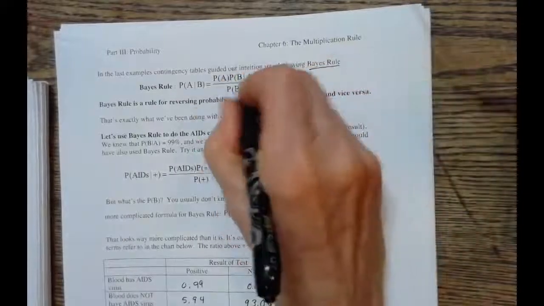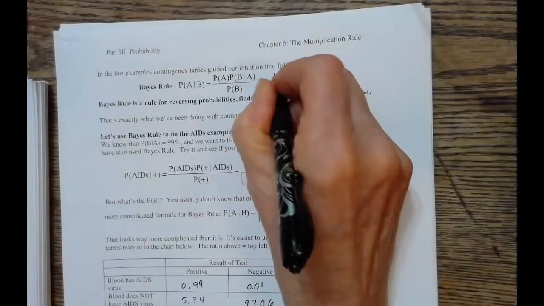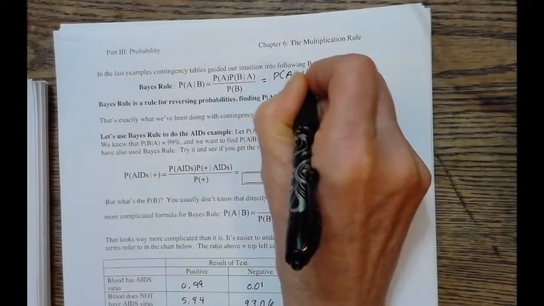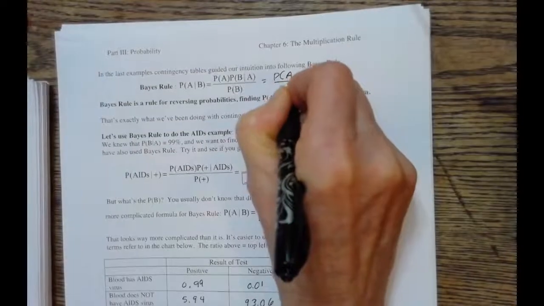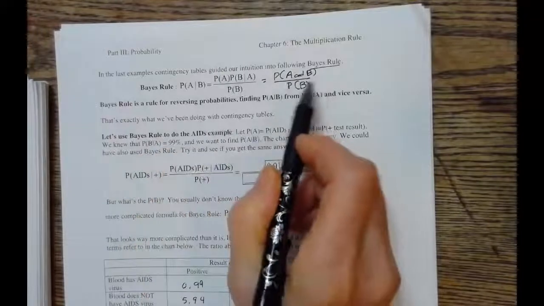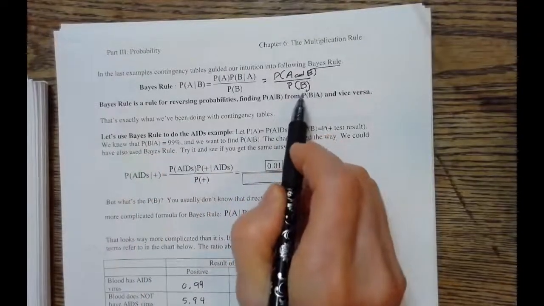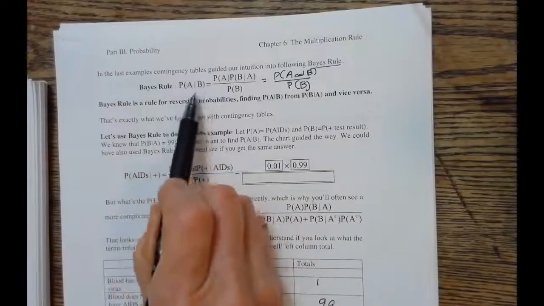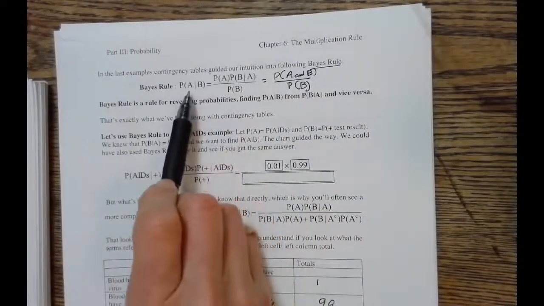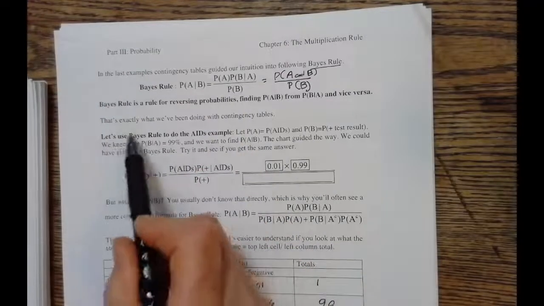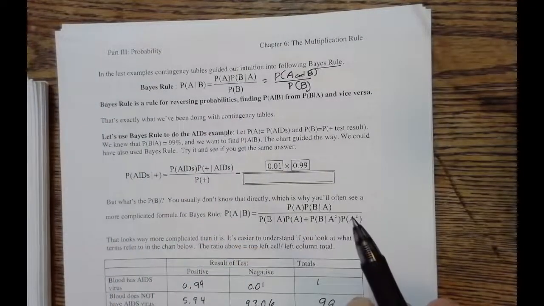You'll recognize it if I just rewrite this as the probability of A and B. So the probability of A given B is the probability of A and B over the probability of B. And now you can see that it's a way of reversing probabilities, finding the probability of A given B from the probability of B given A and vice versa. And that's exactly what we've been doing. So there's nothing new here.